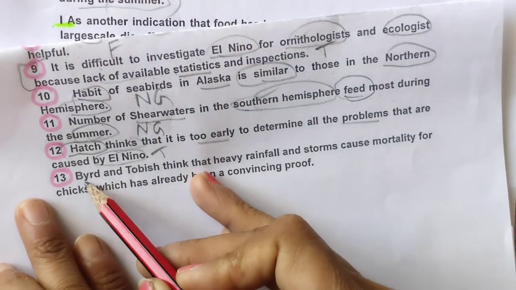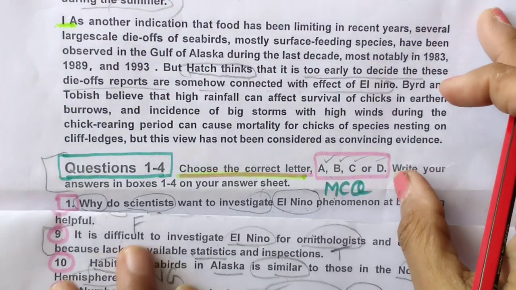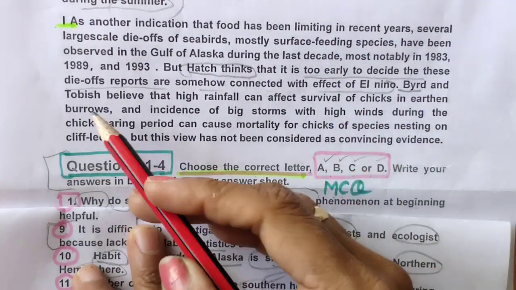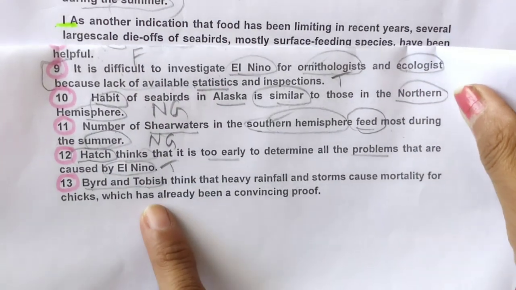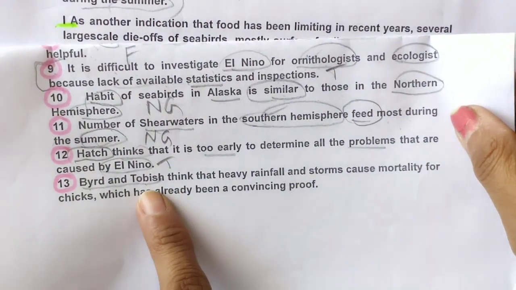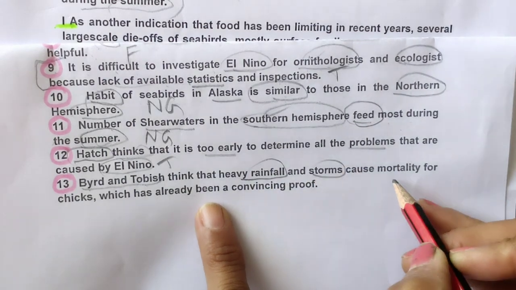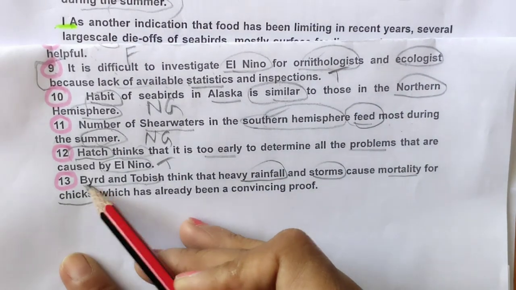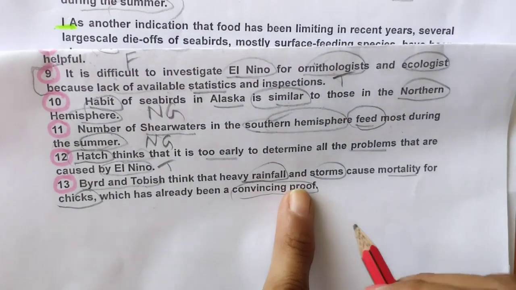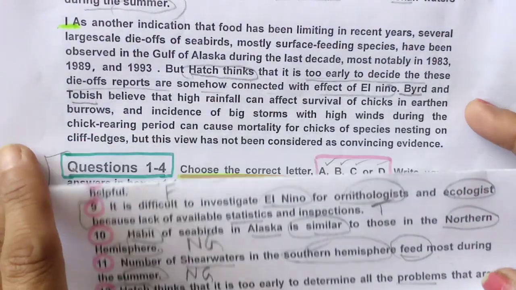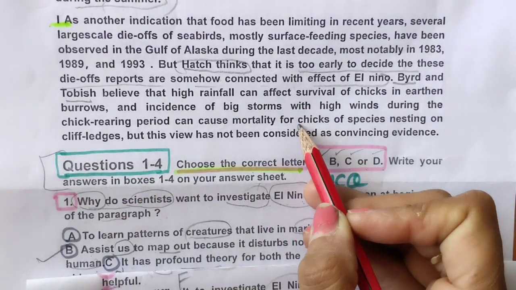Now next, Bride and Tobish think. Now this person's name, because the paragraph is last and yeah, this person's name is here. Now let's find it. Let's read the statement again. Bride and Tobish think that heavy rainfall, okay, this is also a keyword, and storms cause mortality for chicks, which has already been convincing proof. Okay, rainfall, storm, everything we have to read. So this is the location. Chicks, I can see here.